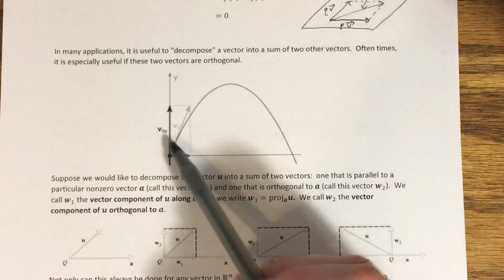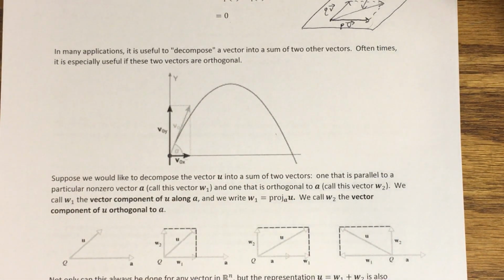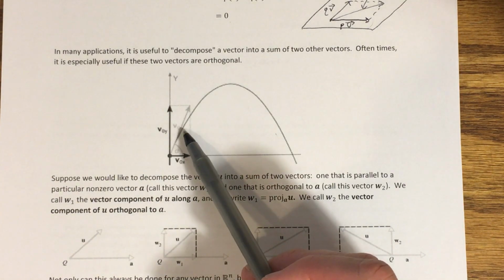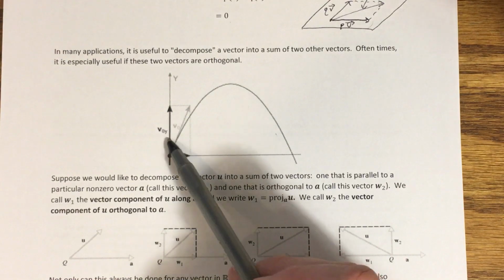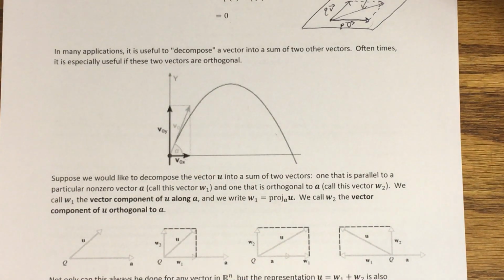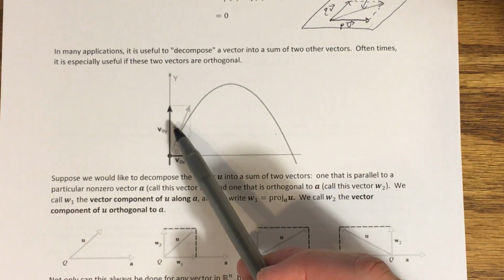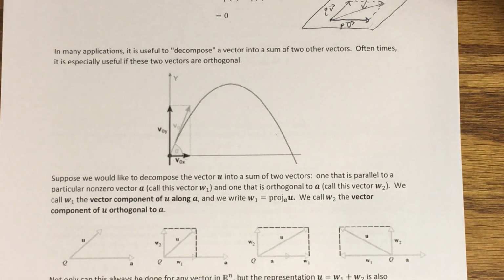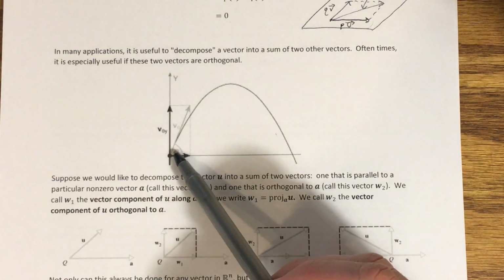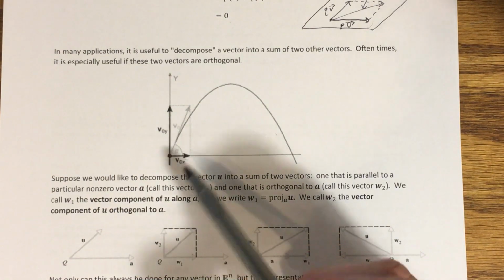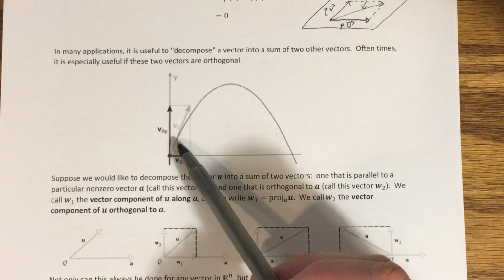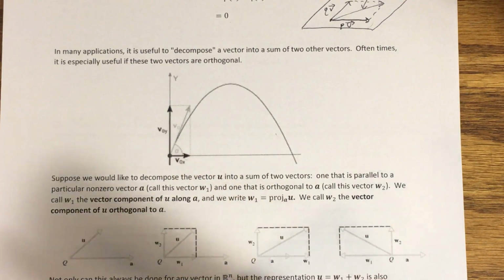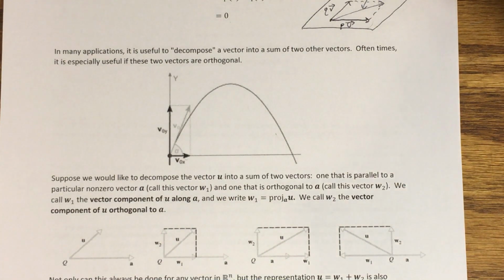So each of these vectors can be used for a different measurement of this object in projectile motion, which is why it's useful to have it decomposed into a sum of these two vectors. Now, in this particular case, these two vectors are also orthogonal to each other. And most of the time, if we're going to decompose a vector into a pair of vectors like this, we want them to be orthogonal to each other. It ends up simplifying a lot of the work that we do.